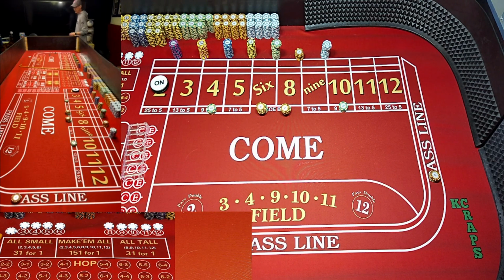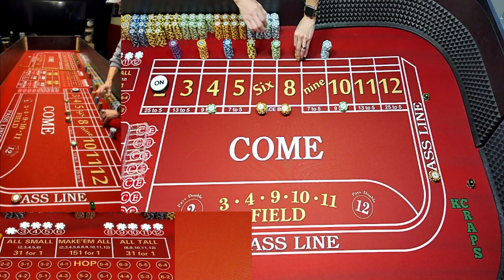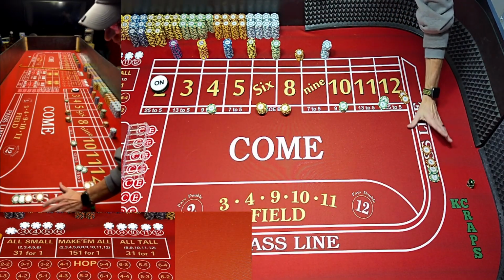Now let's go with a 3-5-1-5 and see if we can't get some hits. Here's our next toss. That's aces right back. Holy cow. All right. So I'm only going to make $60 there. I say only, but that's all we had right there.